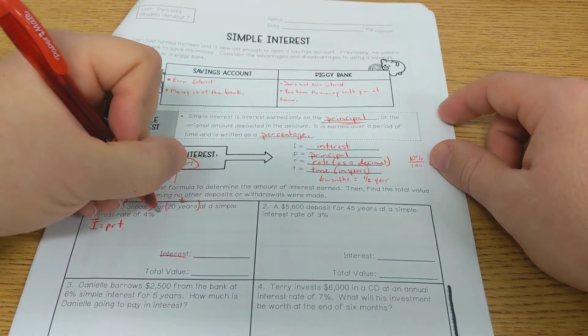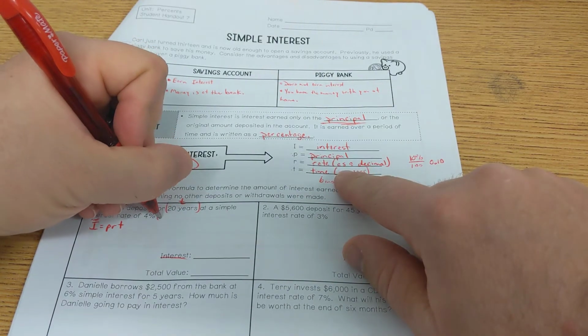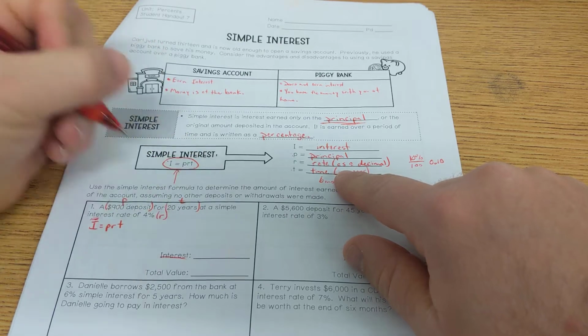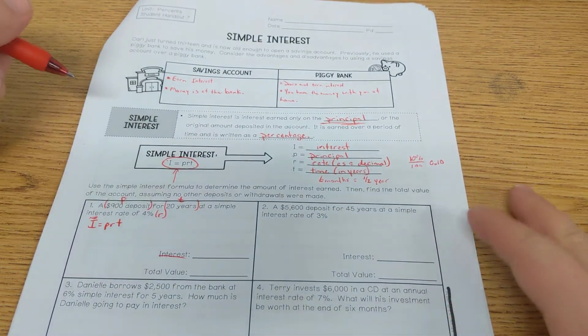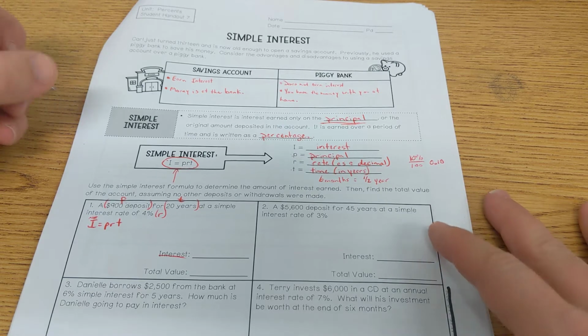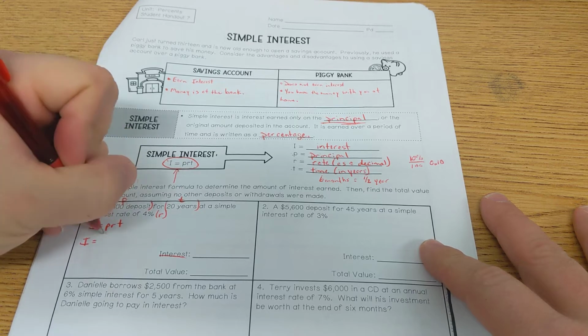And of course, your percentage is your rate. But we need that as a decimal. So you just take 4 and divide it by 100. That's going to give you your decimal. So now we have I is equal to, well, my part is 900.